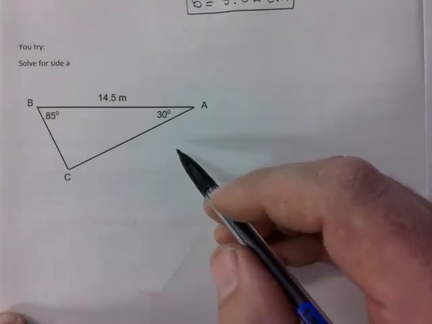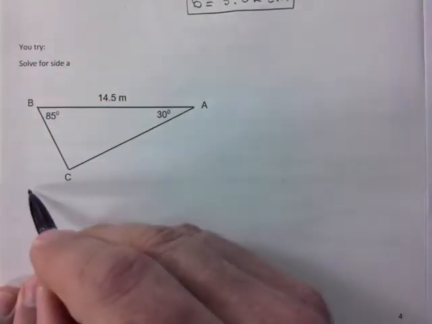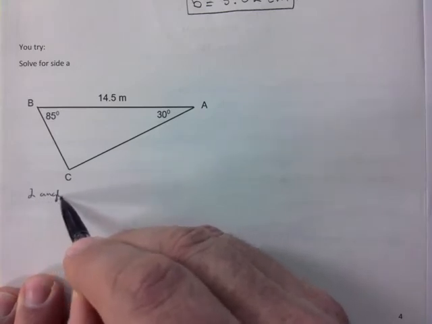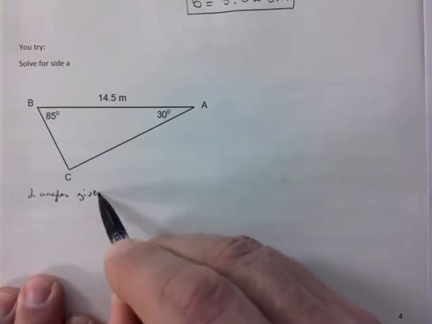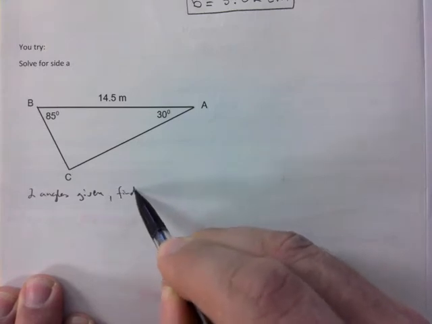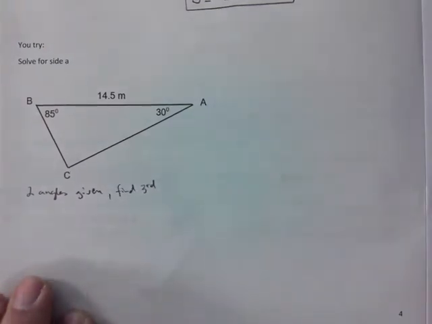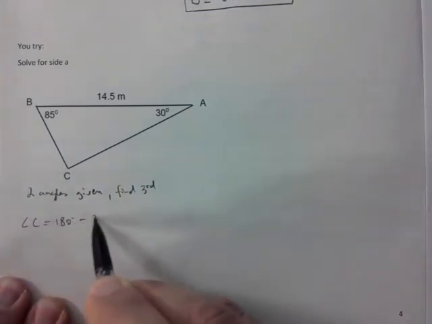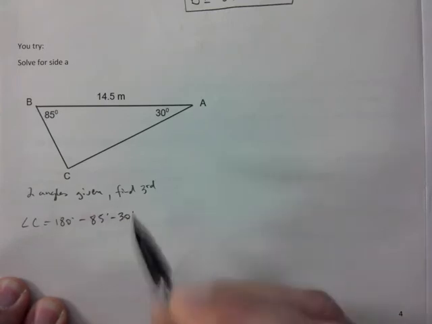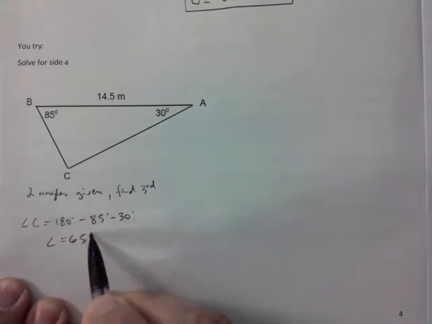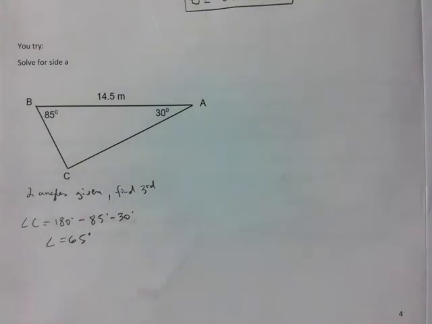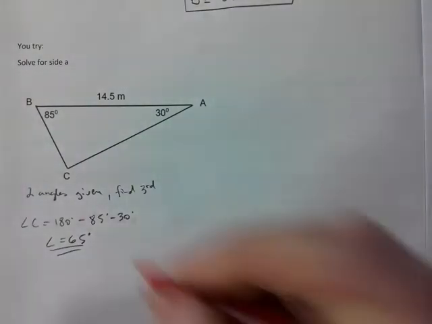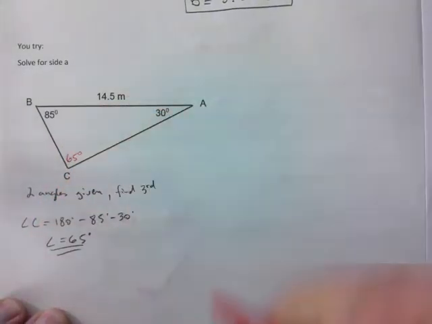I told you this already, but if you have two angles given, I would just go ahead and find the third. I would just go ahead and do that right away. So angle C is 180 minus 85 minus 30, and that's 65. It will probably come in handy anyways. So there we go, you have it. So the 65 goes in here, and lo and behold, now you realize you have a pair.